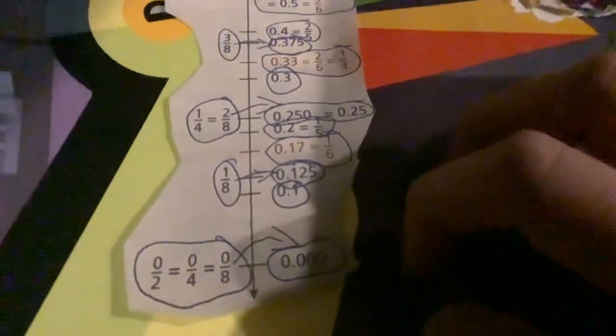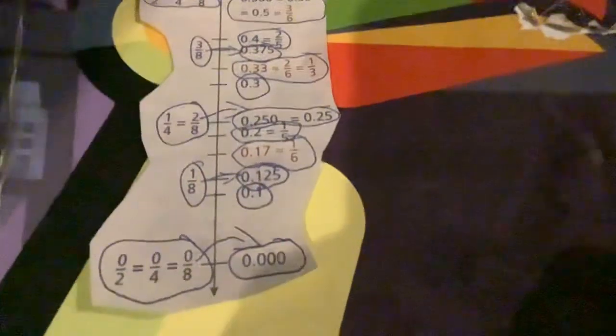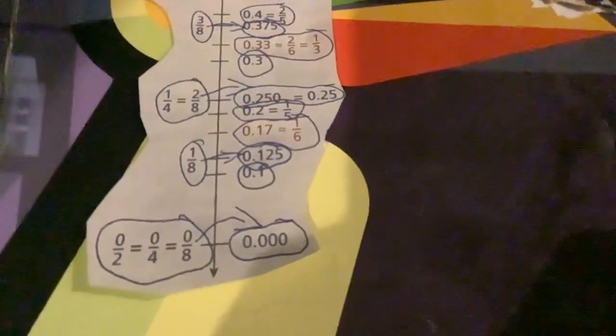0.1 is 1/10, or 1 divided by 10. 0.125 is 1 divided by 8, or 1/8. But what do you notice about this one? Oh, this appears to be 1/6. That's right. 0.17 is approximately equal to 1/6. But 0.17 is not the exact decimal. The exact decimal is not rounded. It's 0.16 something. I forgot. But still, it is 1/6.